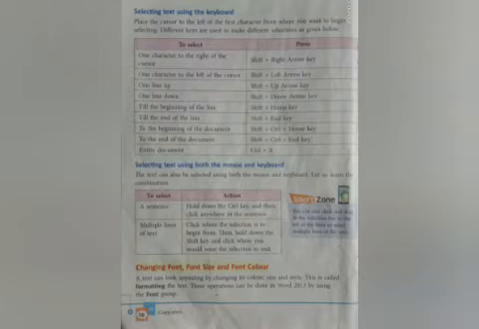Then selecting font, font size and font color. Font means whatever words and numbers we type on the computer, those are called font. So we can change the style of the font, size, color, everything. A text can look appealing by changing its color, size and style. This is called formatting the text. These operations can be done in Word 2013 by using the font group.